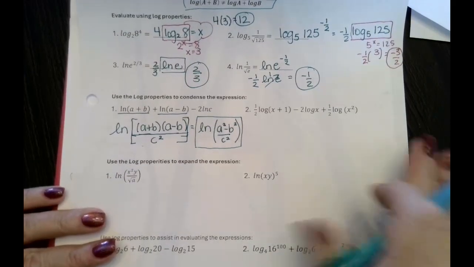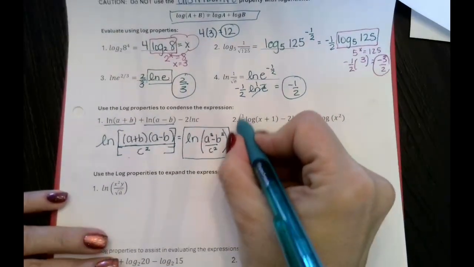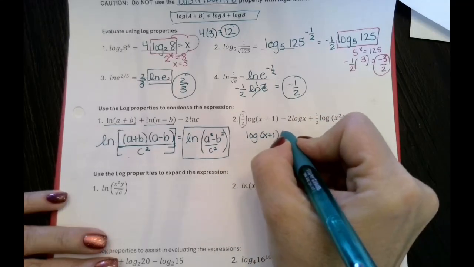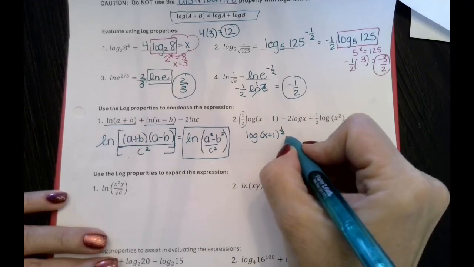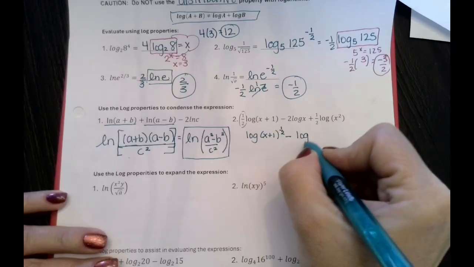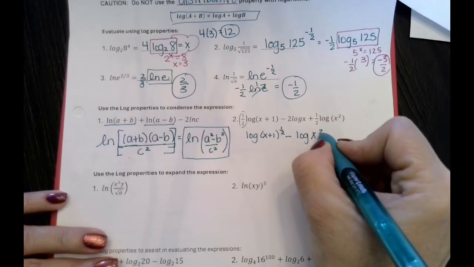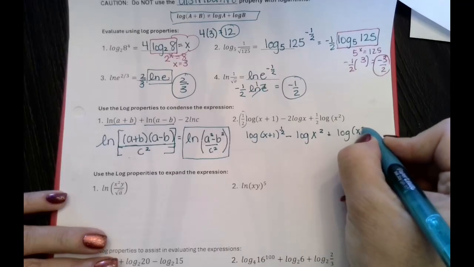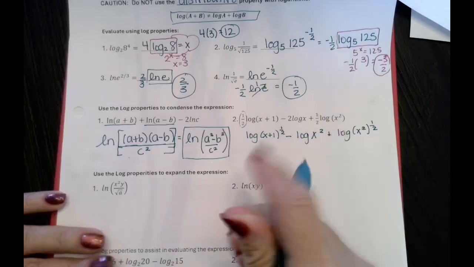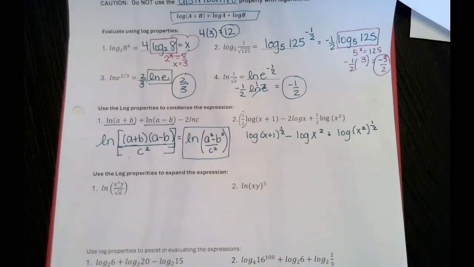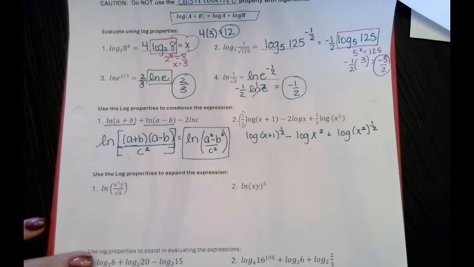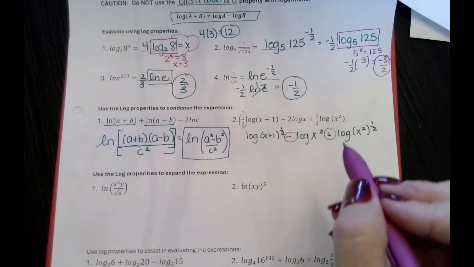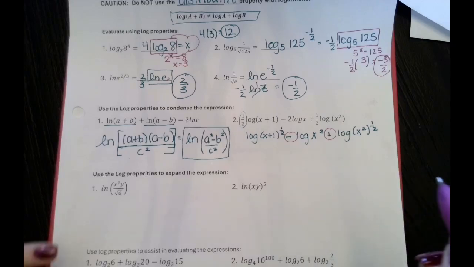Okay? All right, so let me write this one. So I have this power up front. I'm going to rewrite it and say log of x plus 1 to the 1/2 power minus log of x squared plus log of x squared to the 1/2 power. Okay, so what I have here, and this is important, subtraction just tells me it's going to be in the denominator, and addition tells me that it's going to be up in the numerator.